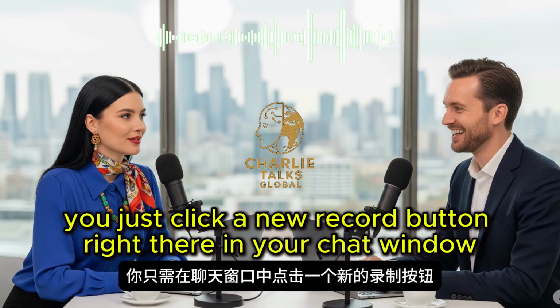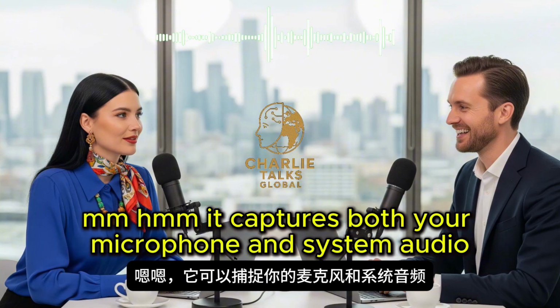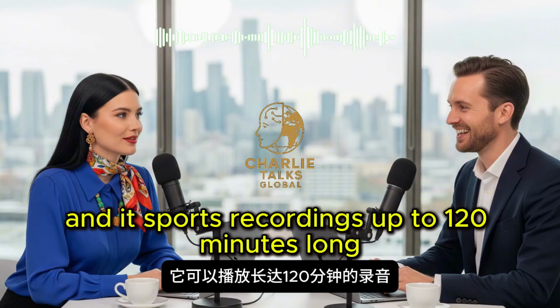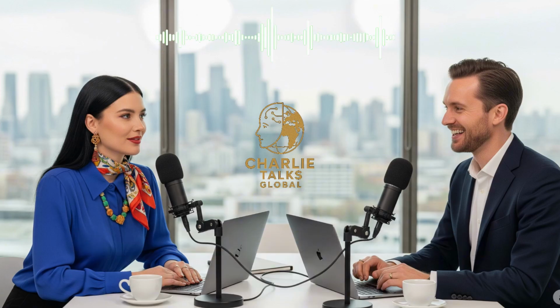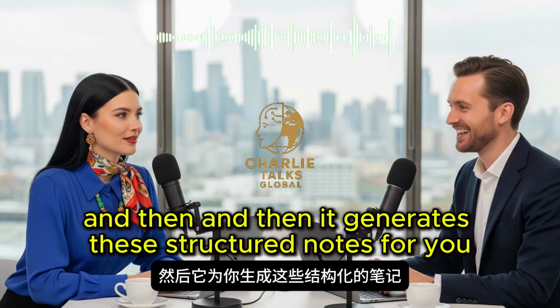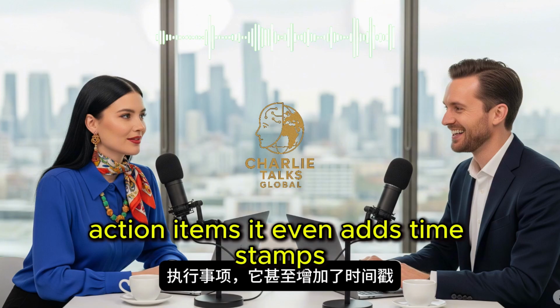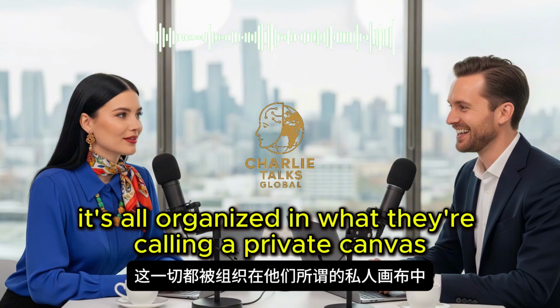Functionality-wise, it's incredibly simple. You just click a new record button right there in your chat window. It captures both your microphone and system audio, which is handy. And it supports recordings up to 120 minutes long, 2 hours. Once you stop recording, that audio gets uploaded to OpenAI's servers for processing. Securely, they emphasize. And then it generates these structured notes for you. Think summaries, key points, action items. It even adds timestamps.